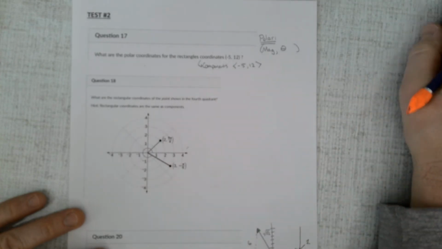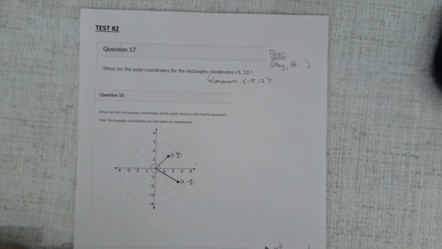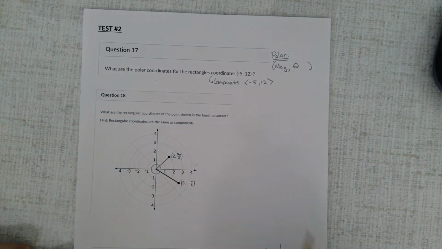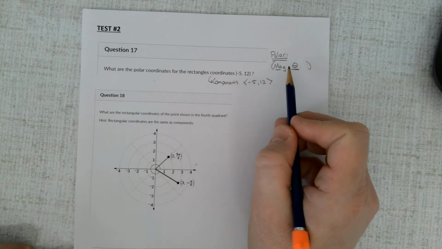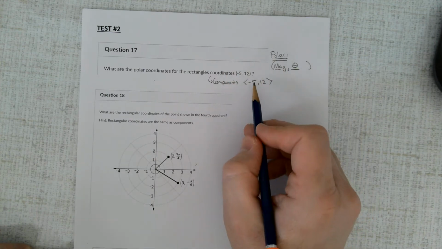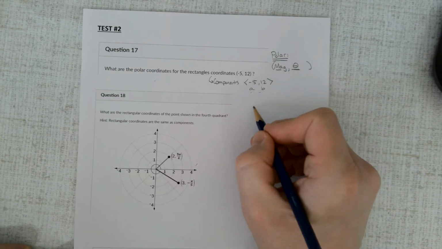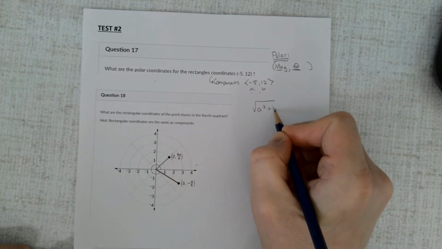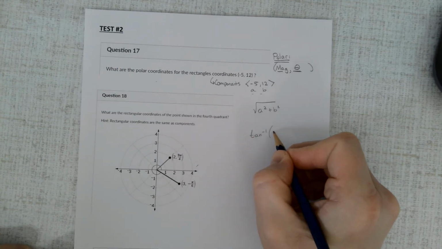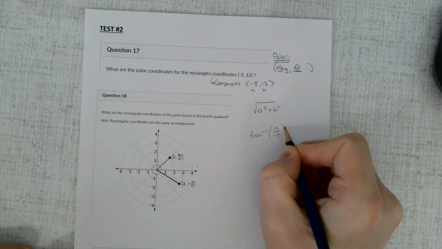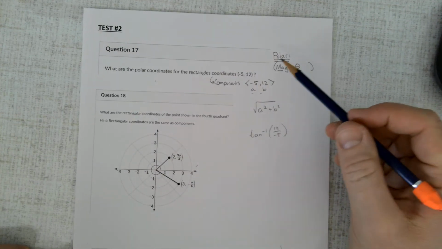Questions 17 and 18 on test 2 are about polar coordinates, and polar coordinates are simply magnitude and theta. It's just a fancy way to say magnitude and theta. With these components right here, A and B, we can find magnitude like this, and we can find the angle like this. Just be careful of what quadrant you're in when you're finding the angle. But again, that's all they're asking for.